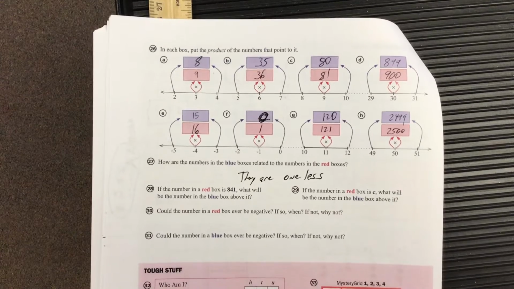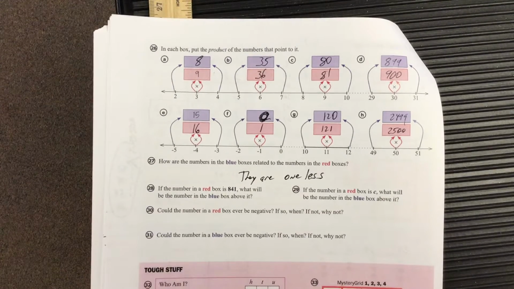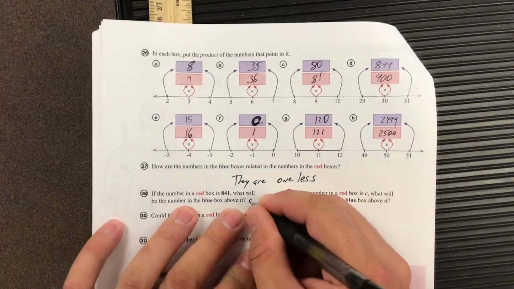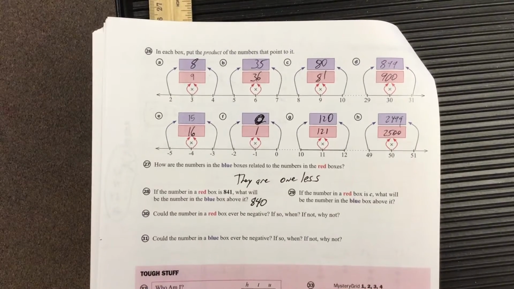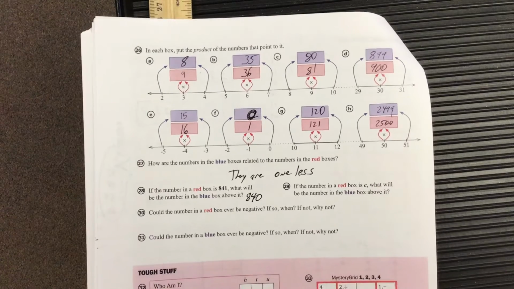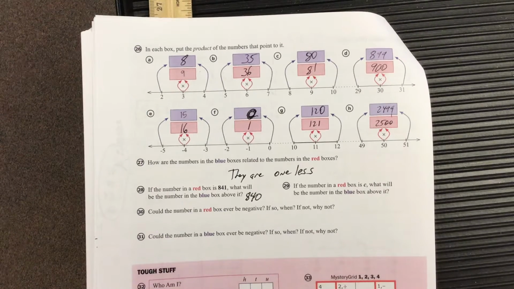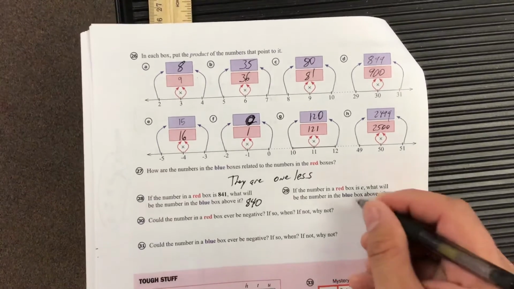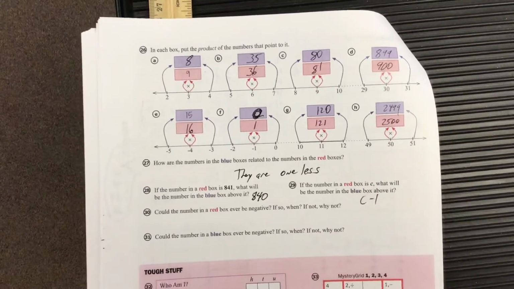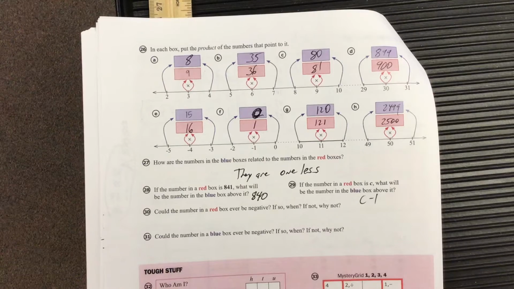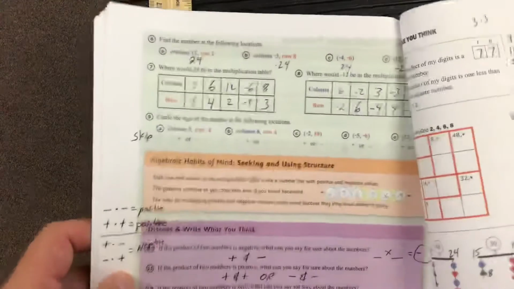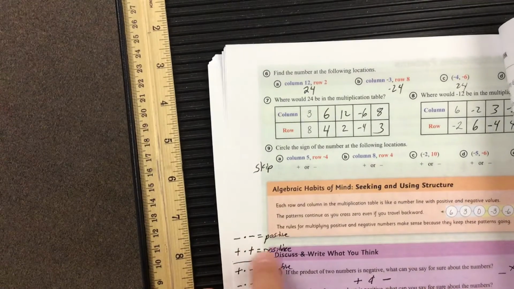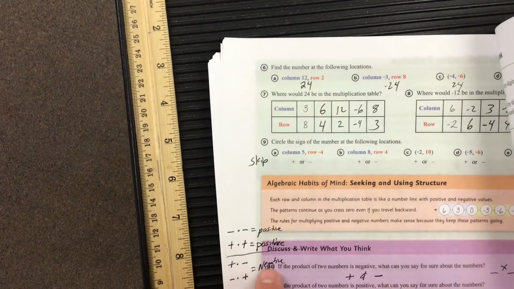If the number in the red box is 841, what's the number above it? 840, one less. If the number in the red box is C, what's the number in the blue box? One less, so C minus 1. All right, and remember, signs are the same, answer's positive. Signs are different, answer's negative.